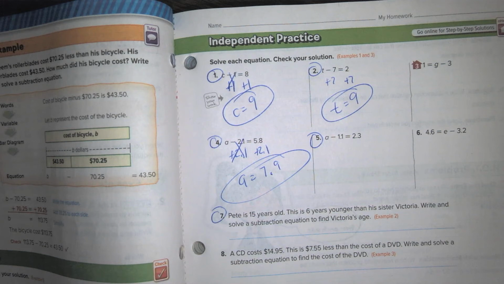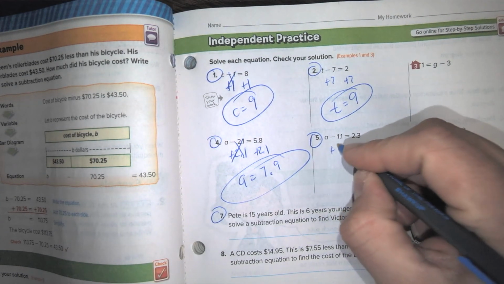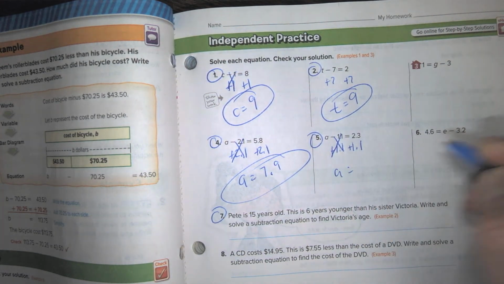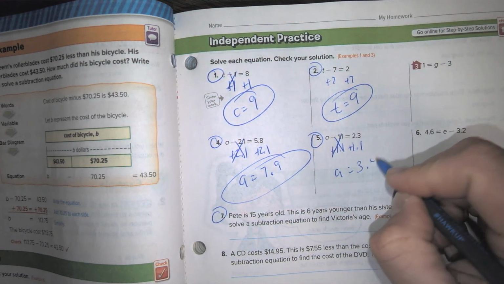Okay, number 5, same thing. A minus 1.1 equals 2.3. What do we have to do here? Add 1.1 to each number. Adding 1 and 1/10 to each side. A equals 3.4, or 3 and 4/10.